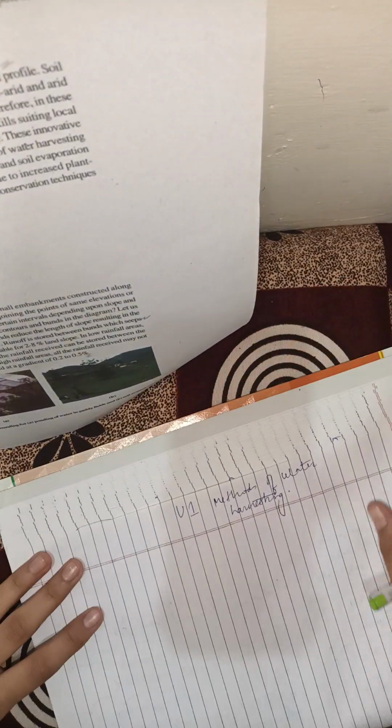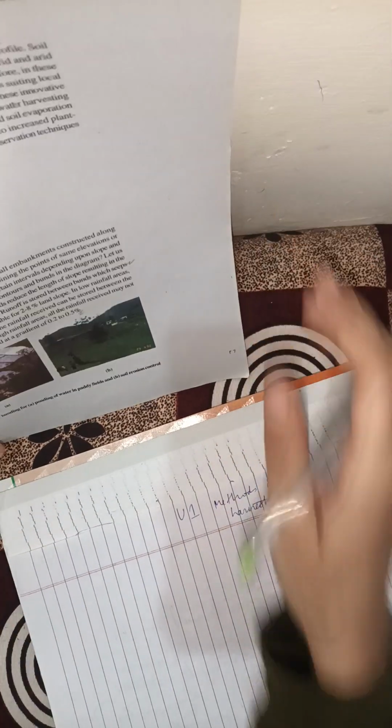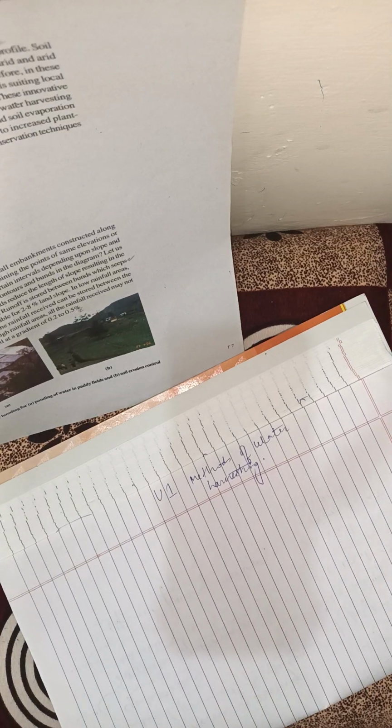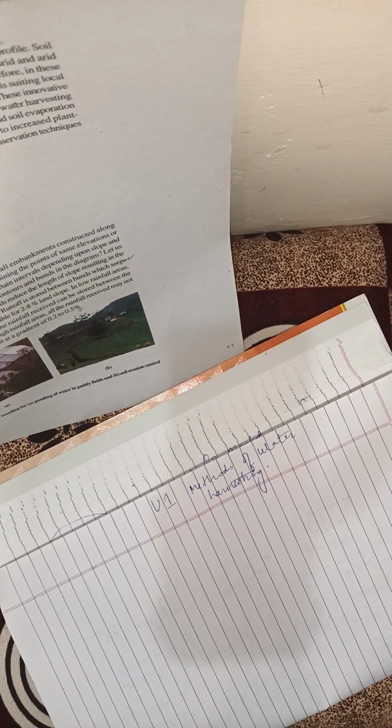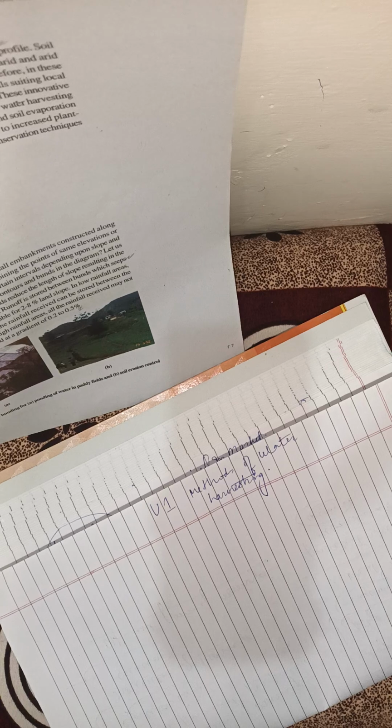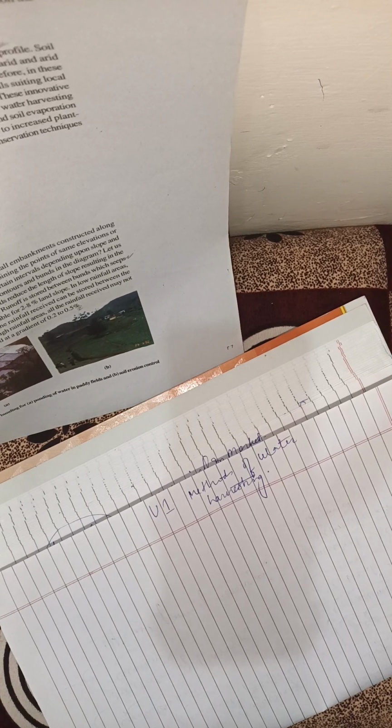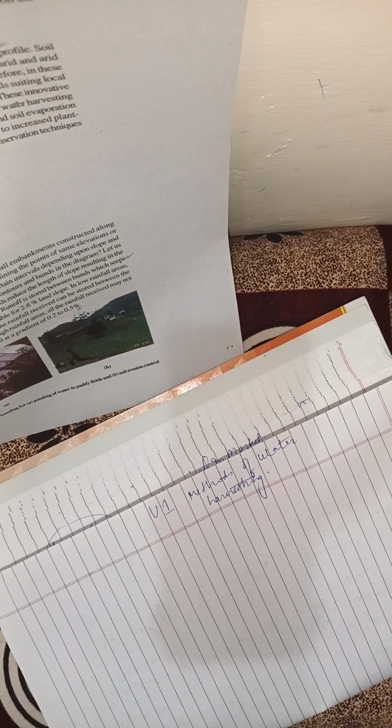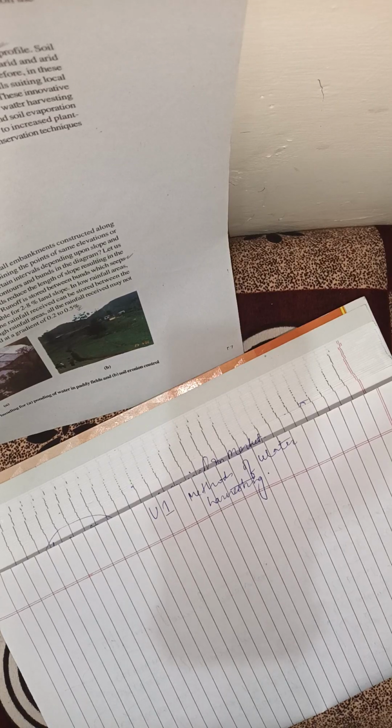The rainfed area, which is about 63% of the total geographical area of the country, meets only 45% of the total food requirement, whereas 30% of the irrigated area accounts for 55% of the total food production.